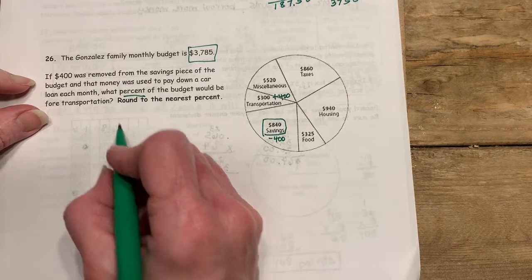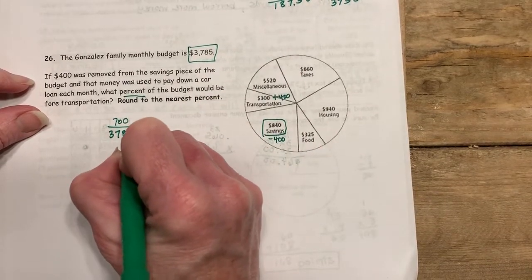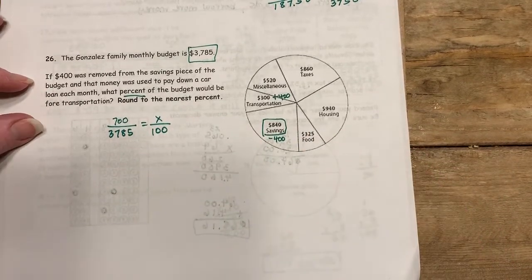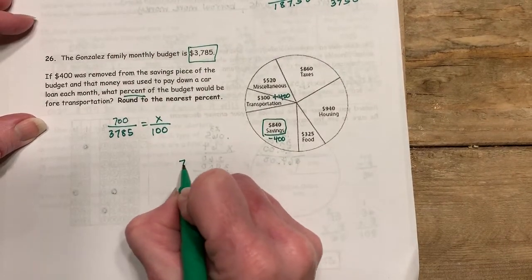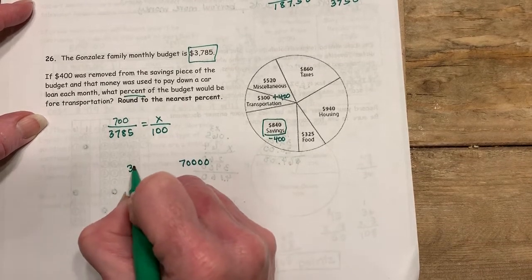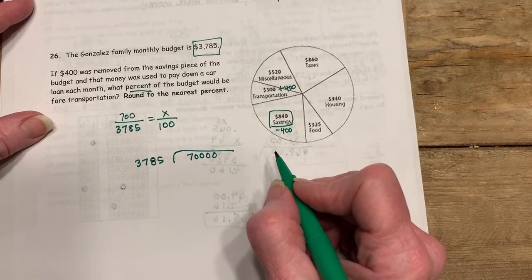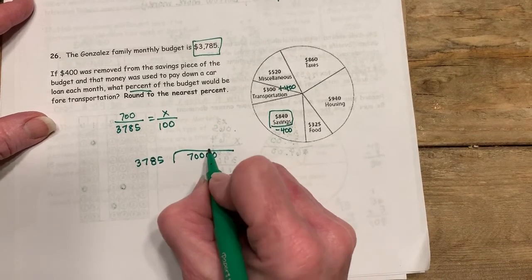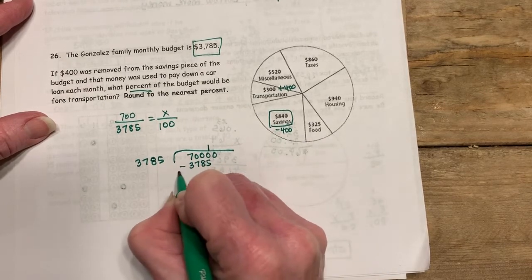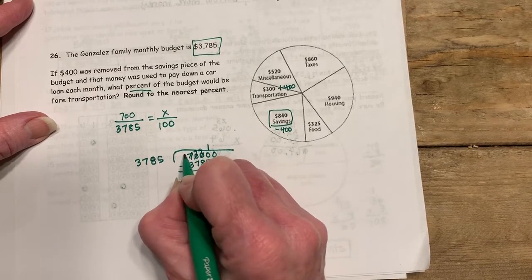Then transportation is now $700 compared to $3,785, and we're solving for the percent. So we're going to multiply 700 times 100, which is 70,000, and then divide that by $3,785. If I'm trying to figure that out, it'll go once. That's 5, that's 9, that's 9, and that's 6.